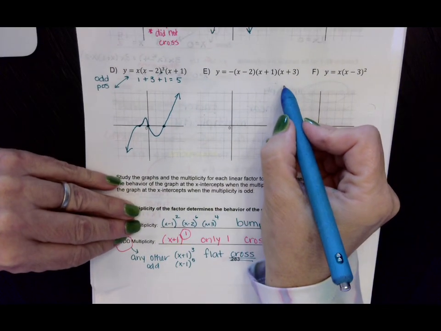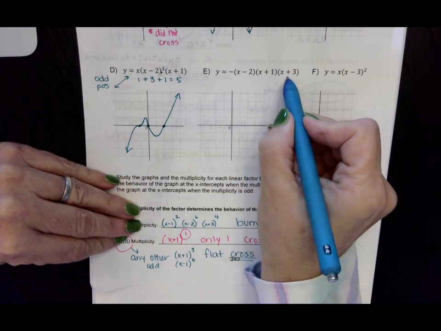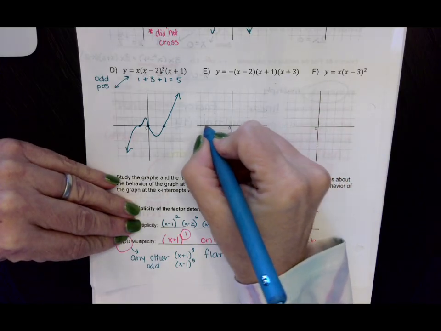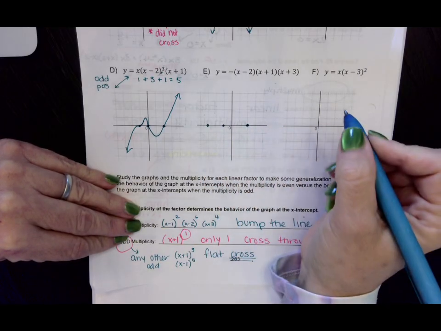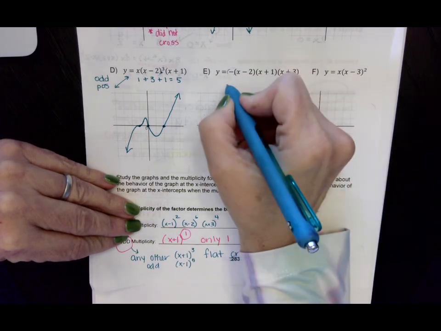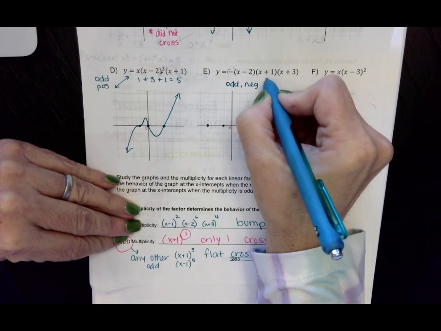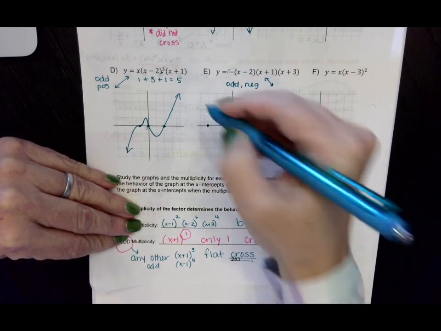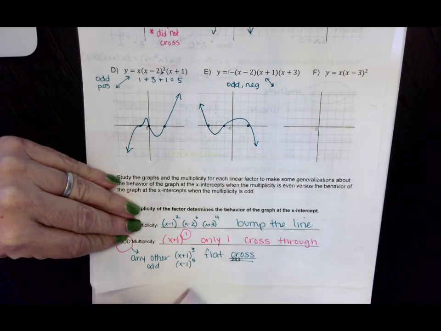All right, let's look at this one. First of all, these are all multiplicity of 1. So if they're all multiplicity of 1, I'm just going to cross right on through those points. So let me put them on here. My zeros happen at -3, -1, and +2. All right, so I have 1, 2, 3 x's, but I have this negative here. So this is going to be odd. So 1, 2, 3, negative. And odd negative is going to be up, down. Because these are all multiplicity of 1, I'm going to go up, down, and I'm just going to cross, cross, cross.